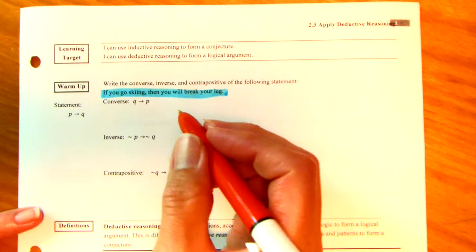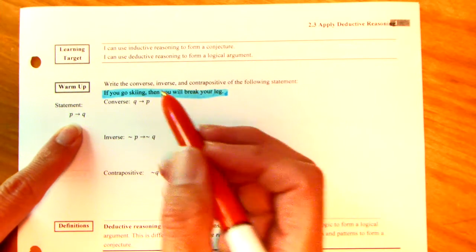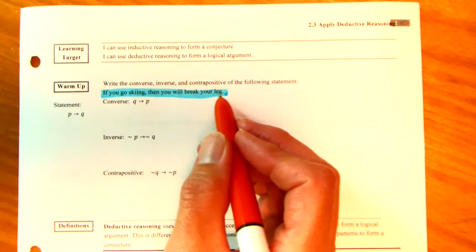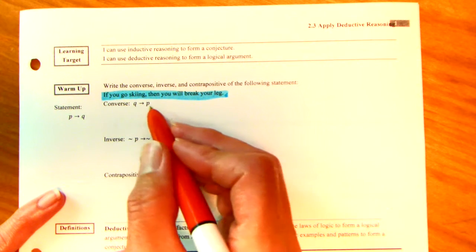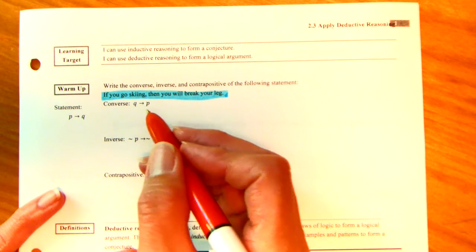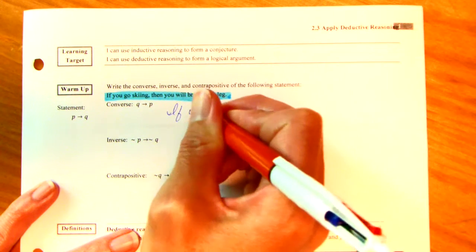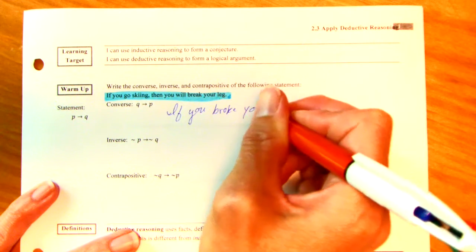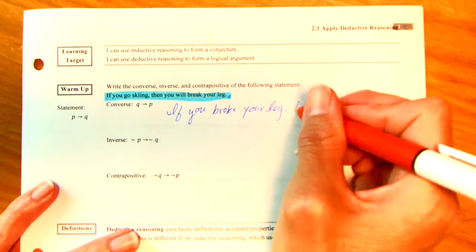All right, so first of all, my statement is P then Q. So obviously, if you go skiing, that's your hypothesis. Then you'll break your leg, that's your conclusion. So, all right, the converse, Q then P. So that means we switch them around. So if you broke your leg, then you went skiing.